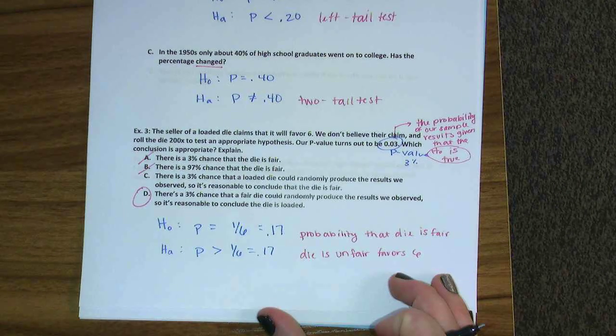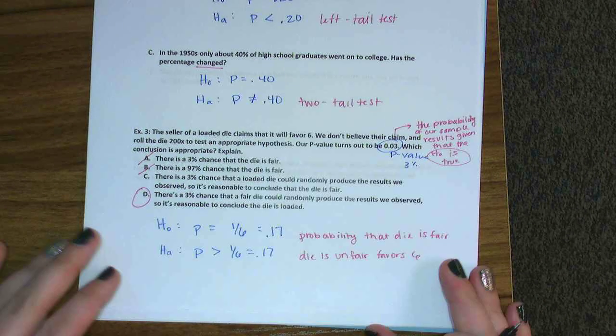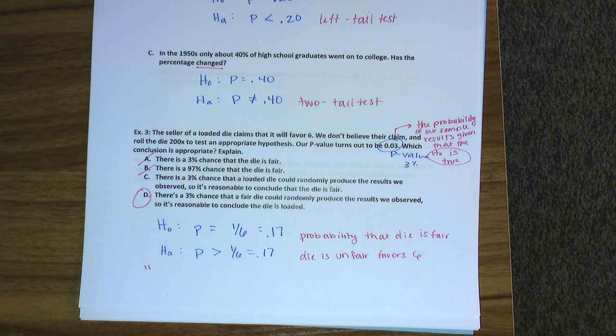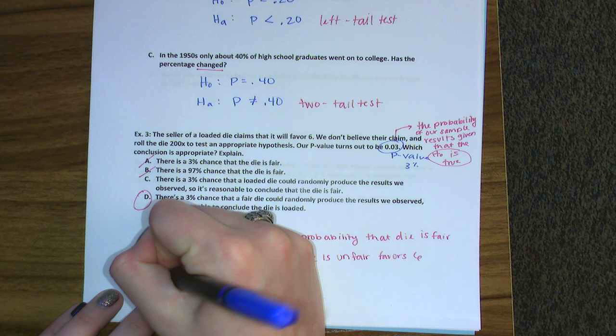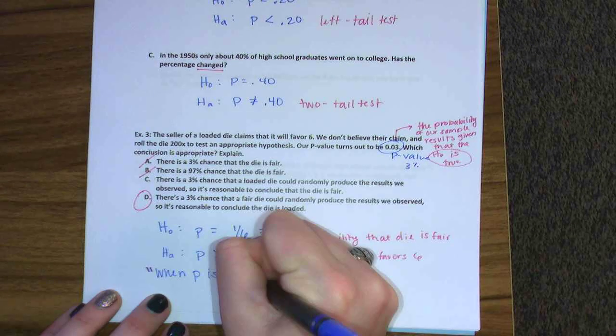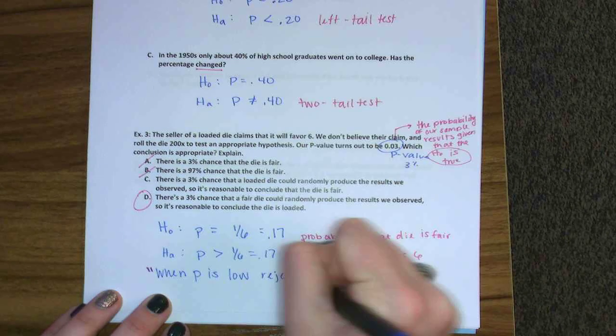So when our p-value is low, we're going to reject the null hypothesis.